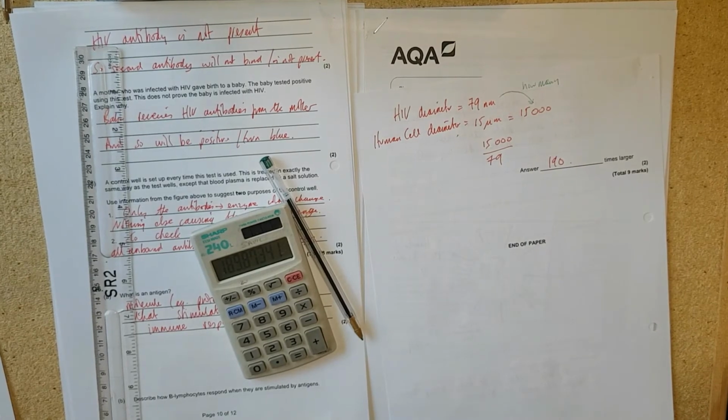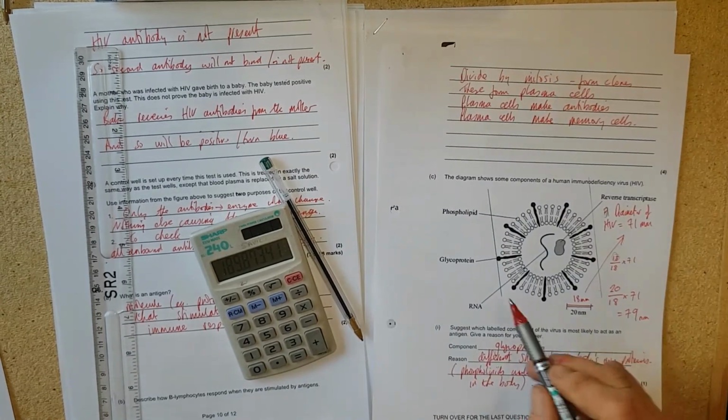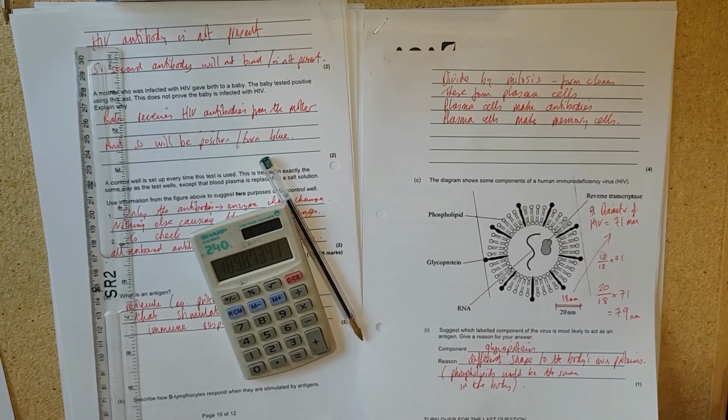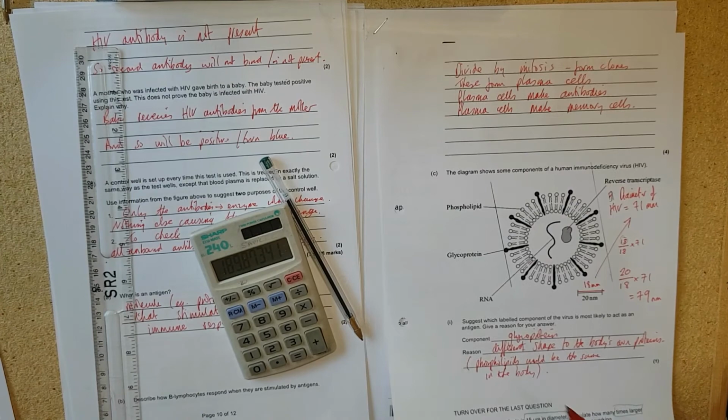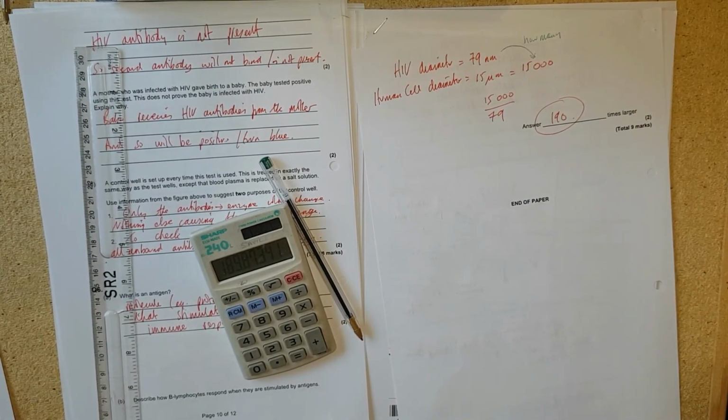The mark scheme actually says 187.5, but it's got the HIV as 80 nanometers, so slightly different to me, slightly bigger. But sometimes these photocopies come out slightly different sizes. If you've got anything in this area, then you're going to be right.